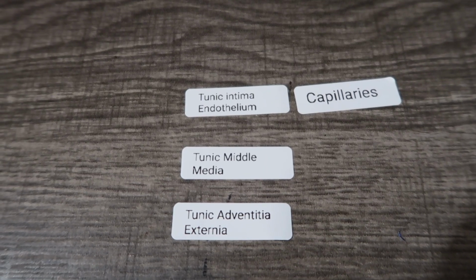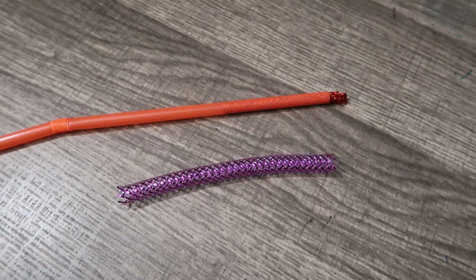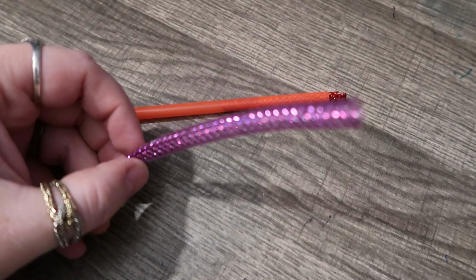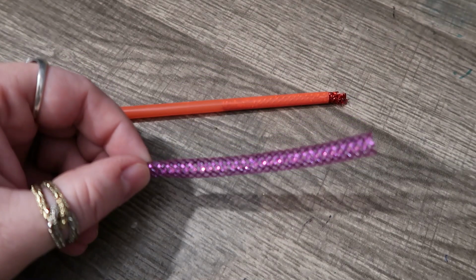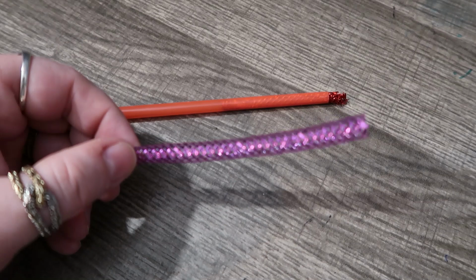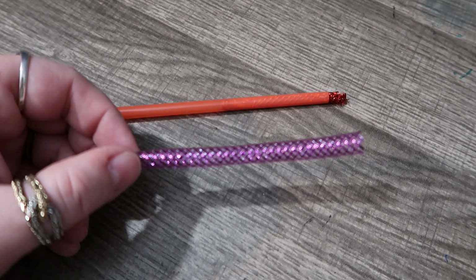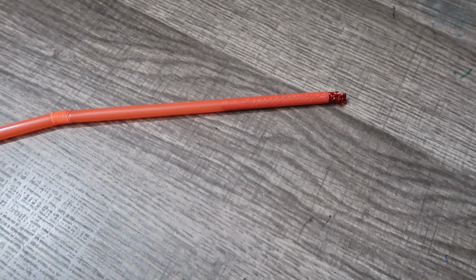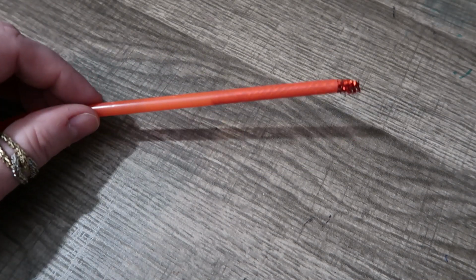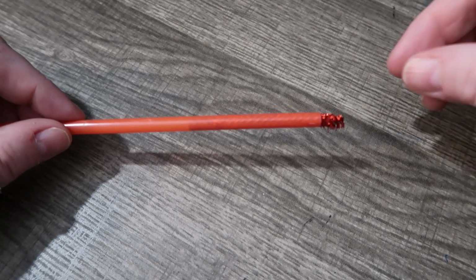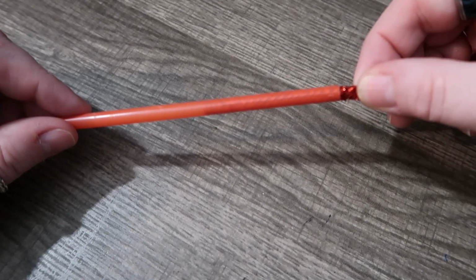And what do those layers look like? So let's look at what those three layers look like. As you can see on this one, there is only one layer, and it's very thin, so it's going to allow things to come and go very quickly in the interstitial fluid bed where the capillaries live. Now, I've only done the red, but remember, the veins also have all three layers. So I'll pull it apart here so you can see.